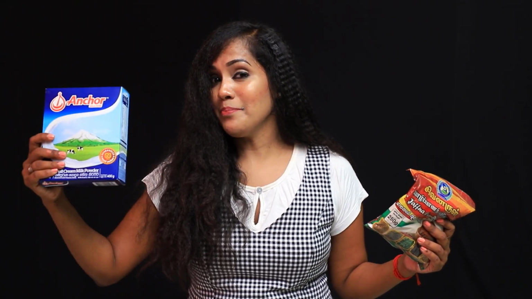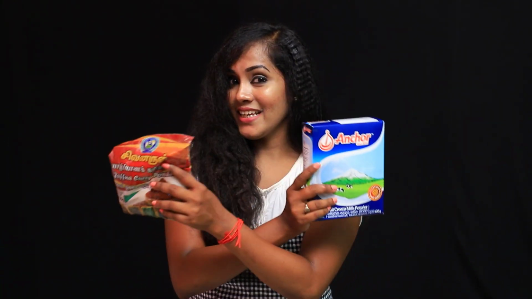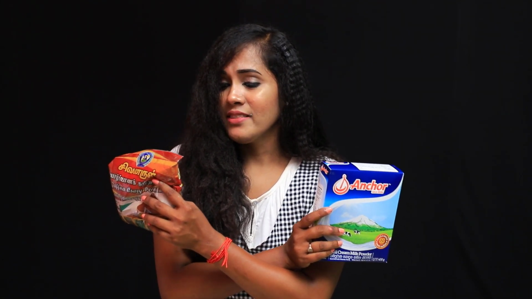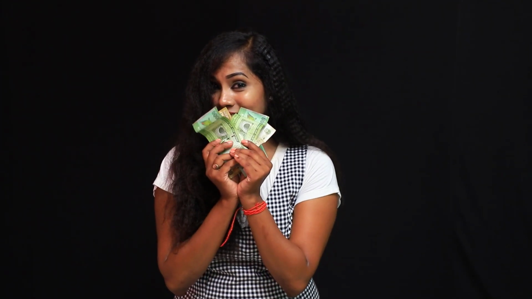Some people may have excess ginger on their hands, and other people may have excess curry powder on their hands, and they exchange the goods among them. So that is called the barter system. But the failure of the barter system allowed the people to find out money.